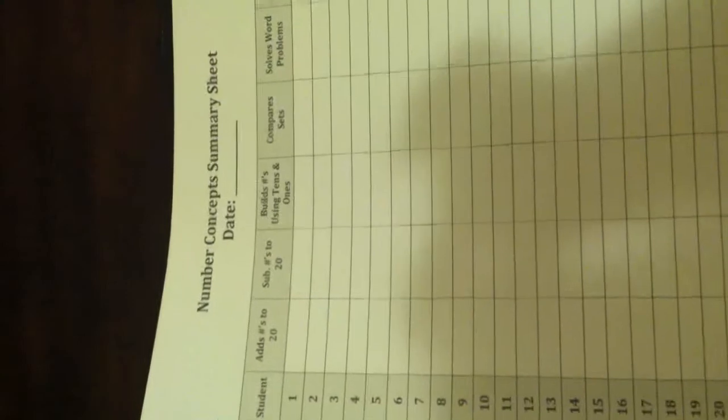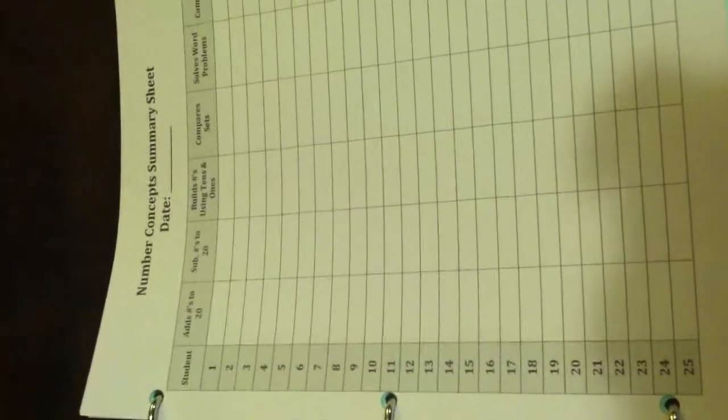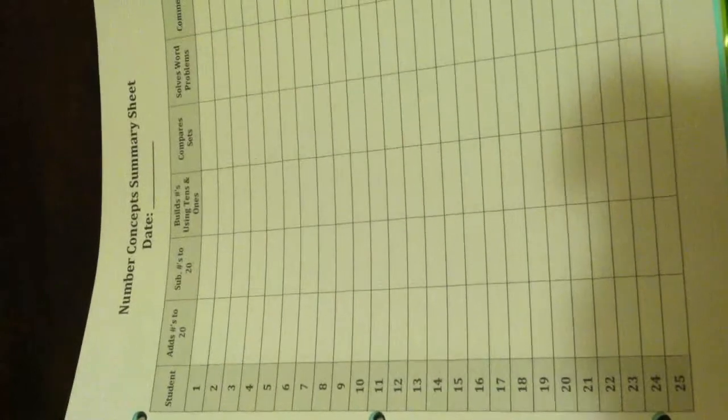Number concept summary sheet goes over adding numbers to 20, subtracting numbers to 20, building numbers using 10s and 1s, comparing sets, and solving word problems. And this is the sheet that you would again do through observation and take notes of how many times they're able to do a particular skill and record that.